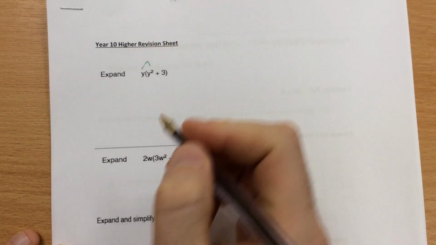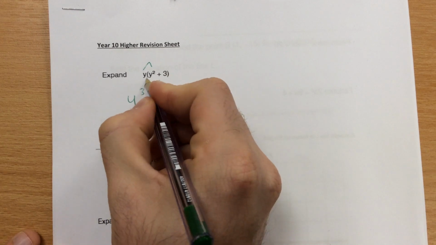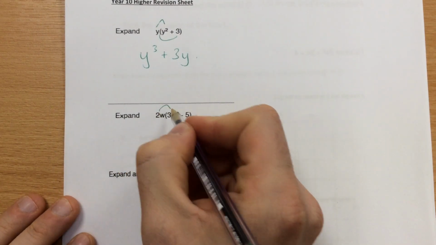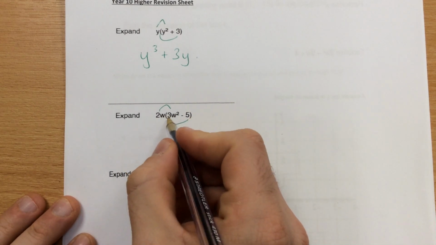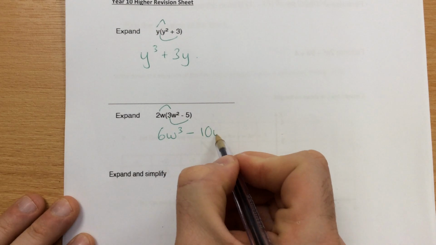So expanding brackets: times everything outside the bracket by everything inside the bracket. So you get y cubed plus 3y. Same again here, everything outside by everything inside. So 2 times 3 is 6, w times w squared is w cubed, and then we can get minus 10w.